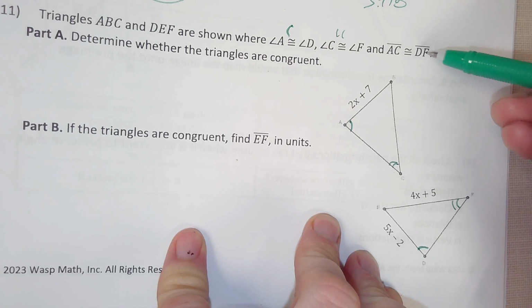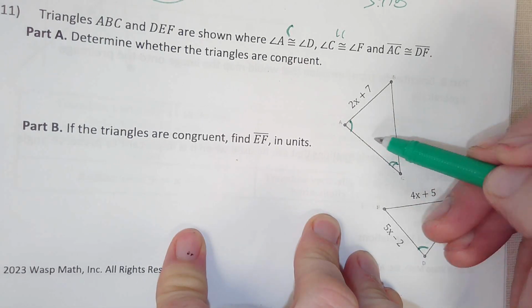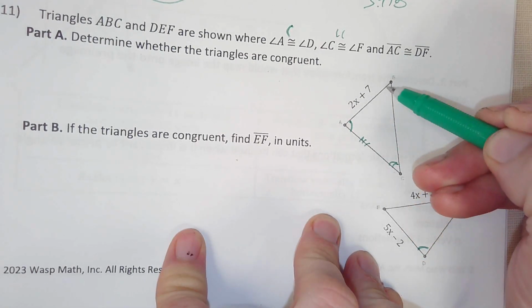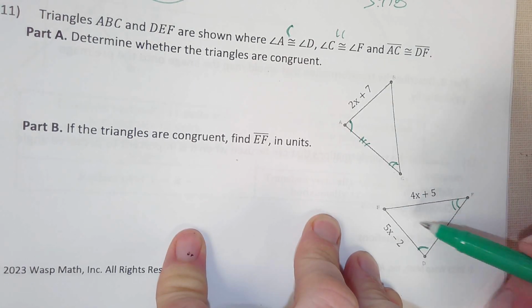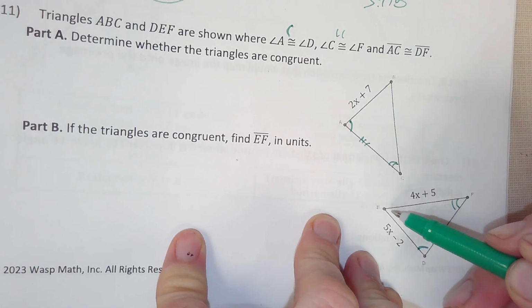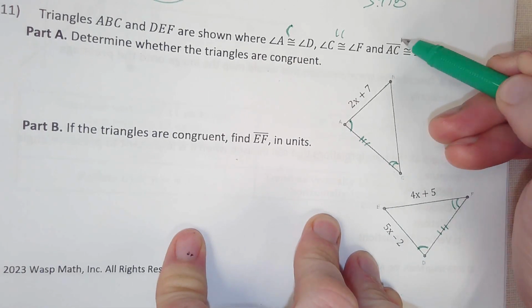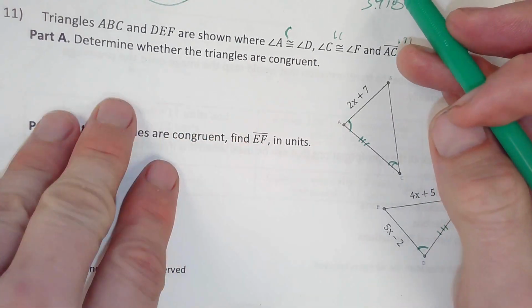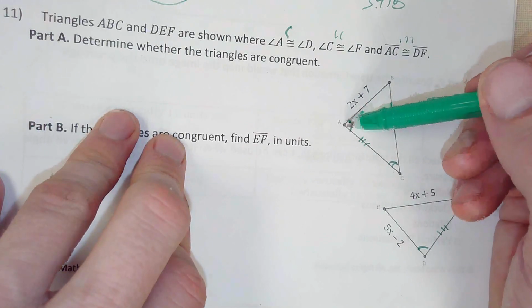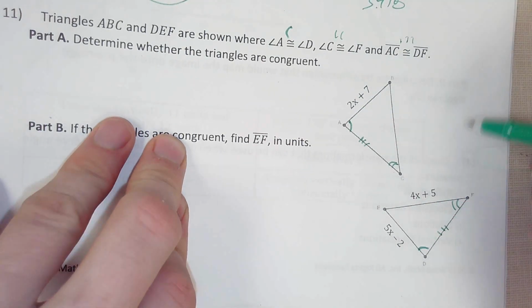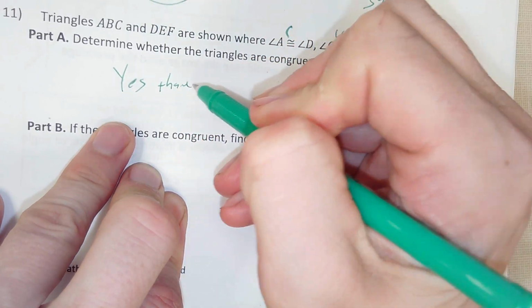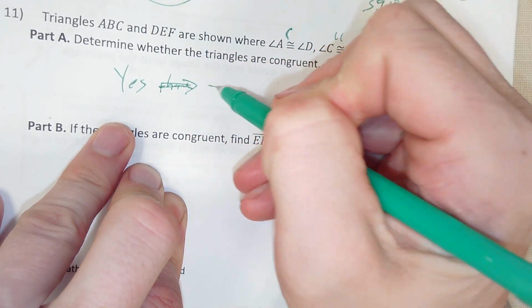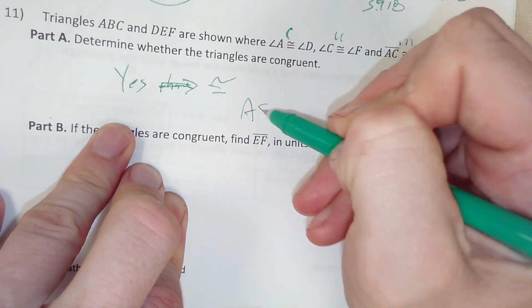And then we have A and C. A and C is going to be the triple arc because it would be opposite of this triple angle. And D and F, which is opposite of E, so that would be the triple angle too. So that is the triple line segment. Okay, determine if they're congruent. Well, we have angle, side, angle, angle, side, angle. So yes, they're congruent because of angle, side, angle.